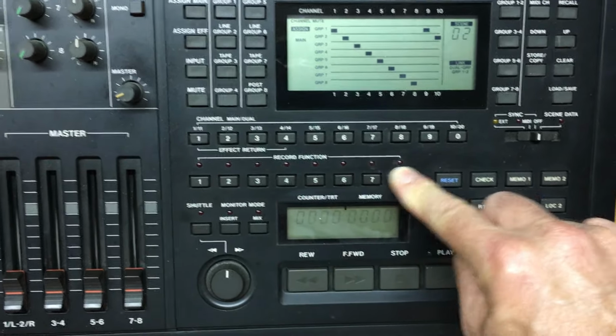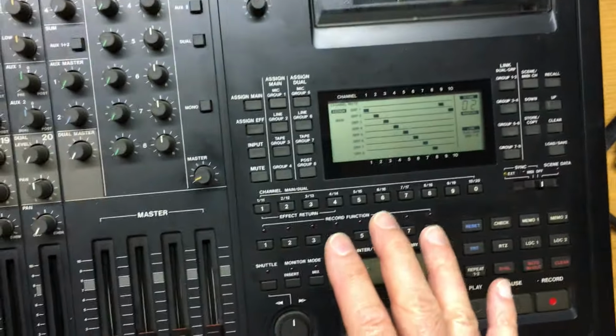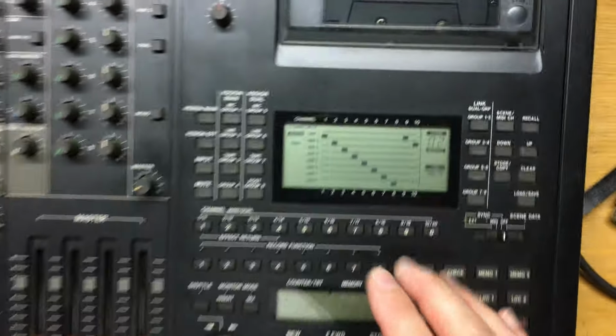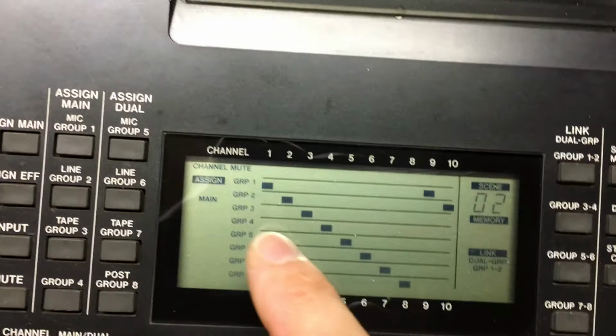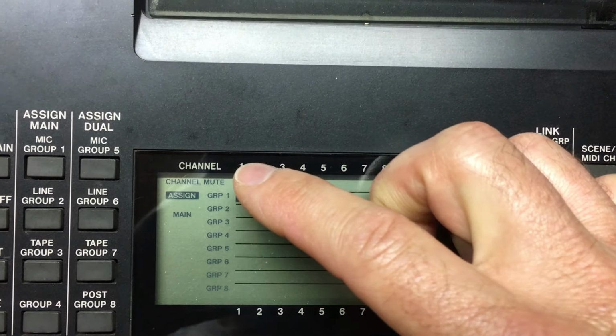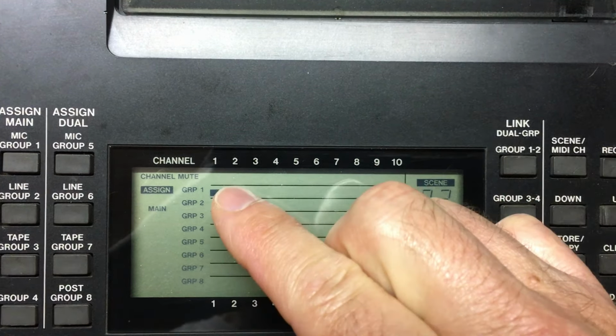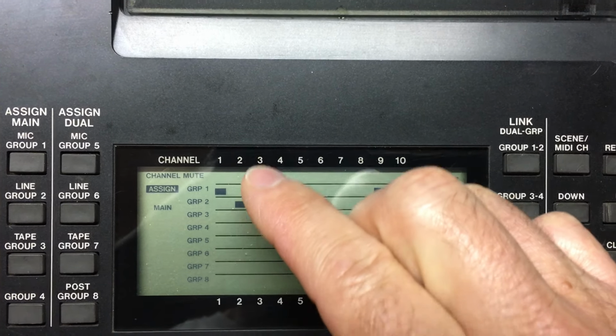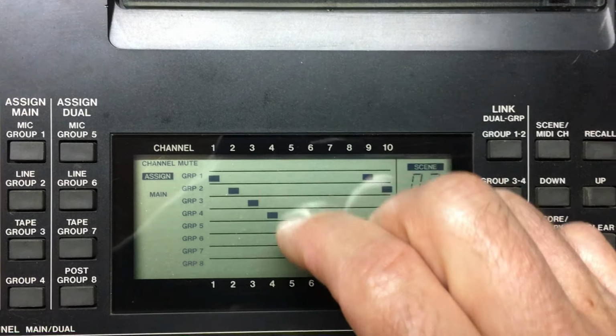So, okay, that's where our group buses take your signals. And what I have set up here is that channel 1 is assigned to group 1, channel 2 is assigned to group 2, and so on and so forth. It's just kind of a standard straight ahead.